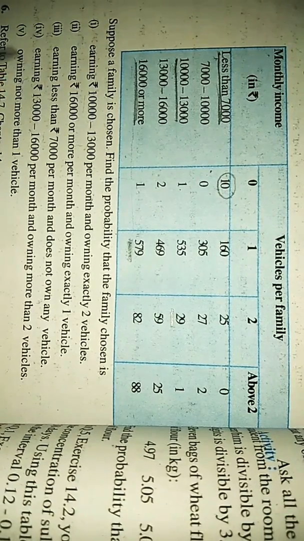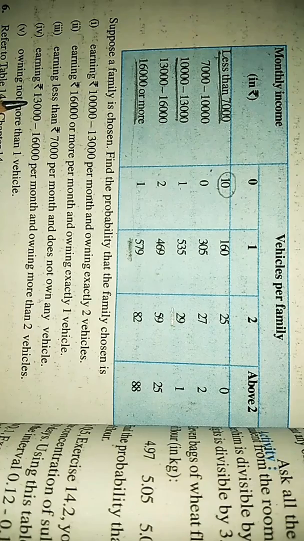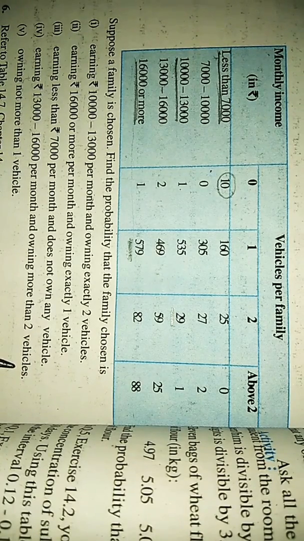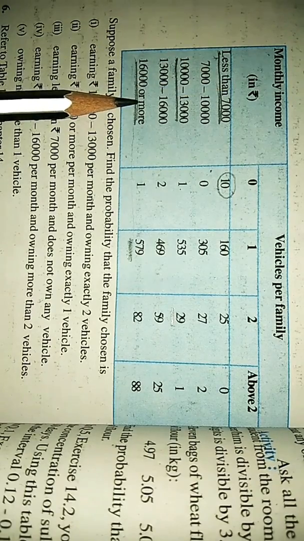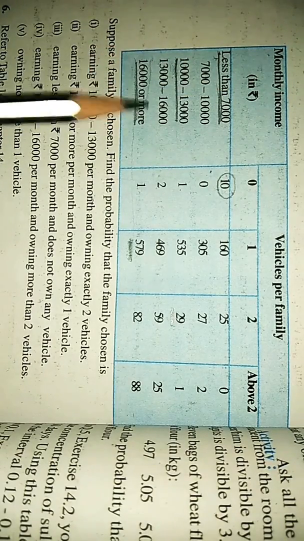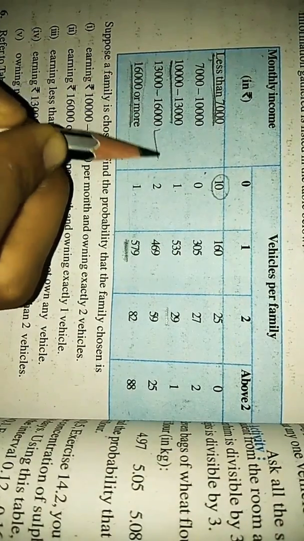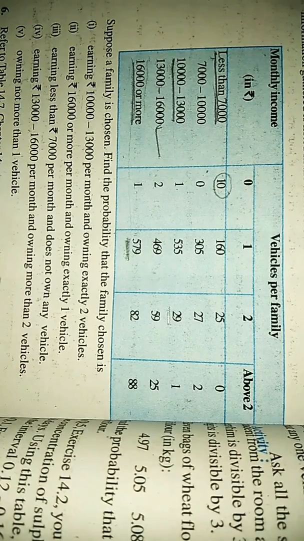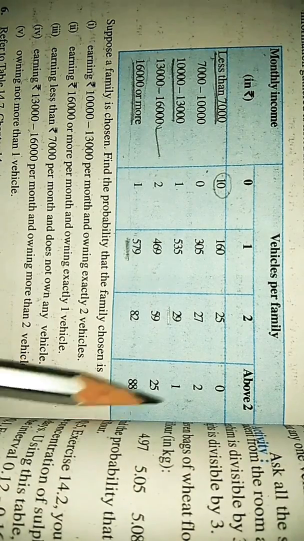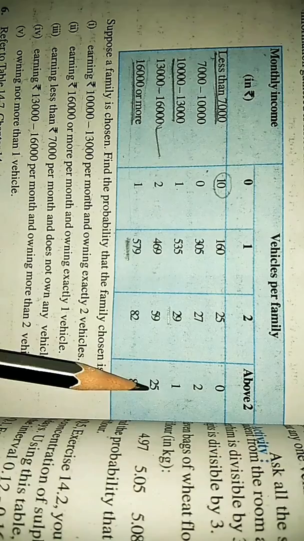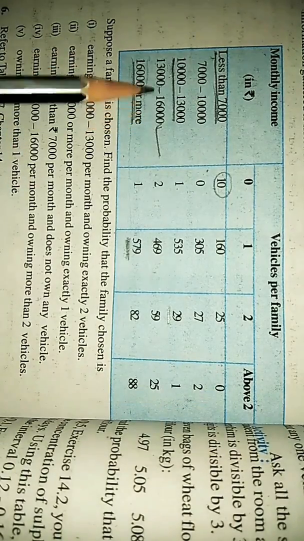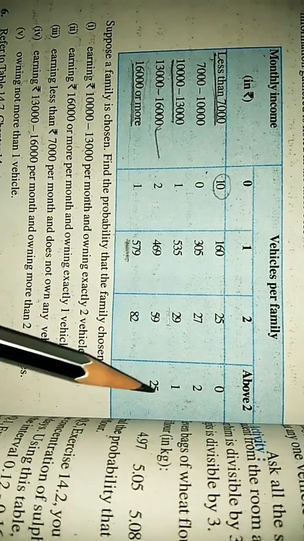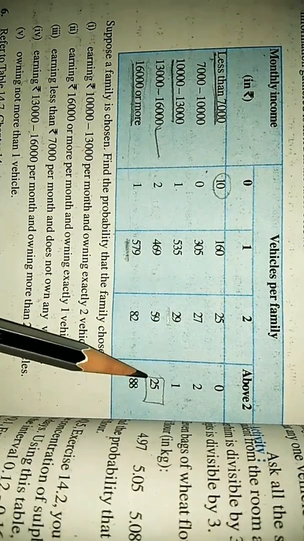Next, number 4 is earning rupees 13,000 to rupees 16,000 per month and owning more than 2 vehicles. Now, in the first column, let us see where is this. Here it is, 13,000 to 16,000. And according to it, we have to find who have more than 2 vehicles. This column gives us above 2. That means more than 2 vehicles. So according to this information, we have 25 families who have more than 2 vehicles.